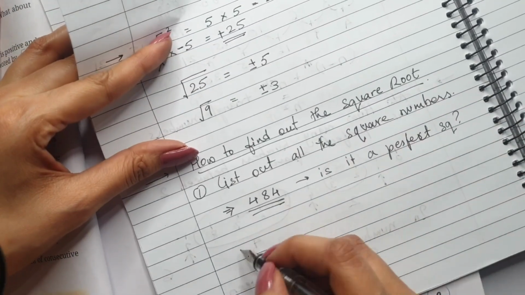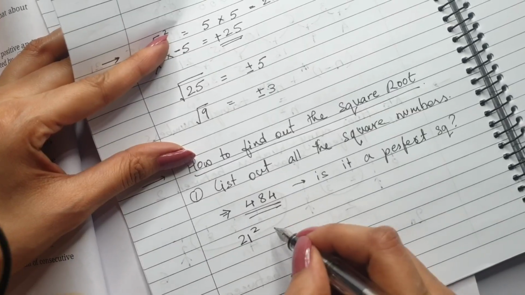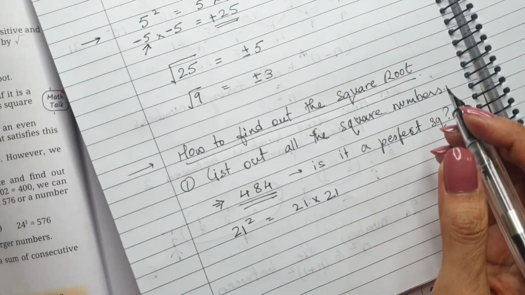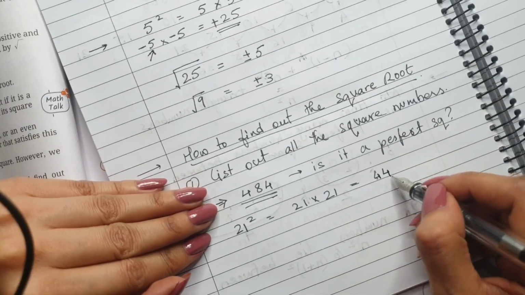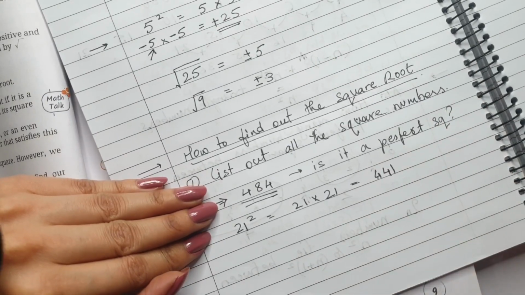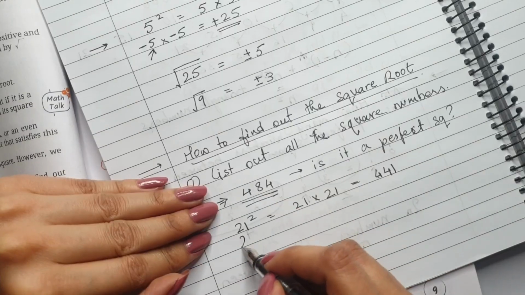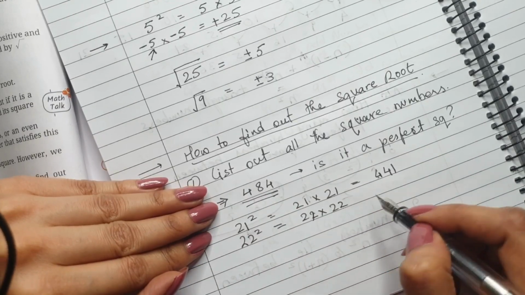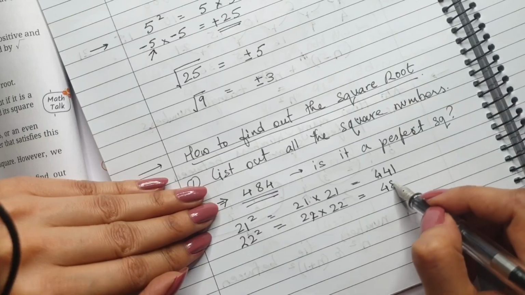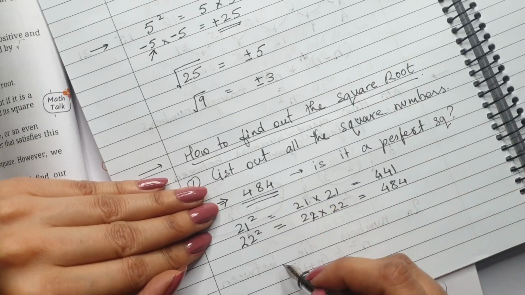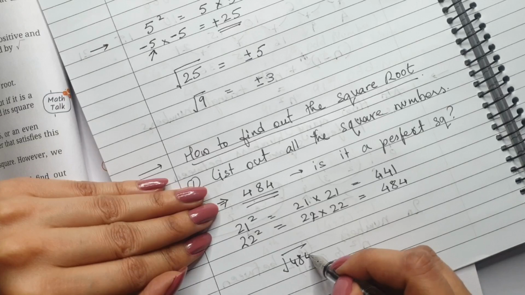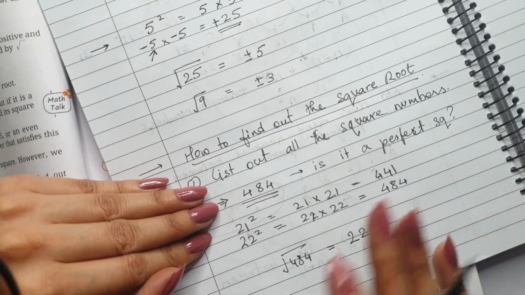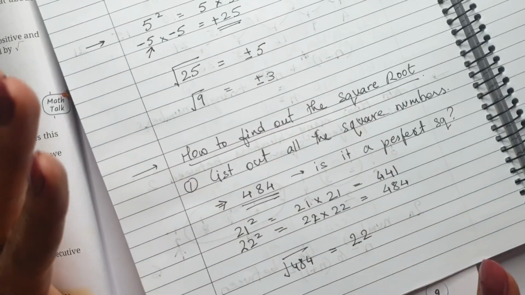Alright, so let me try. I'll do 21 square. So I will do 21 into 21. I will multiply these. And then I will find out that this is 441. So then this is not the answer. Then I will do 22 square. So I will do 22 into 22. And then, oh wait, it is 484. That is the answer. So root of 484 is equal to 22. This is all good. This is well and good.